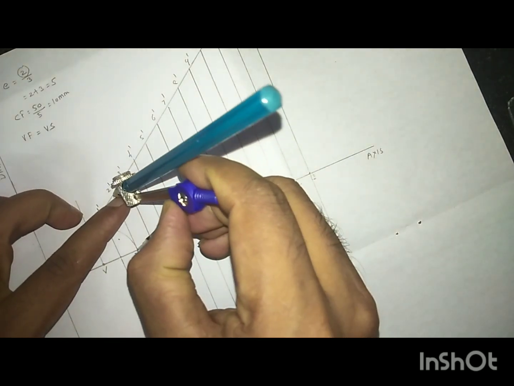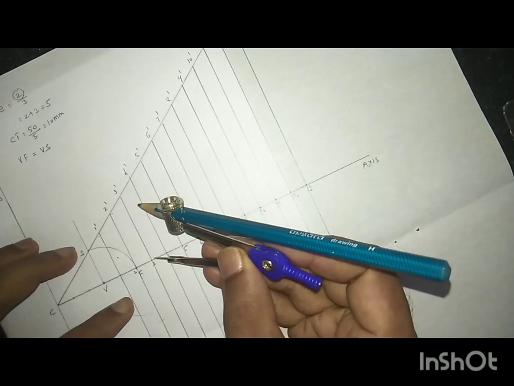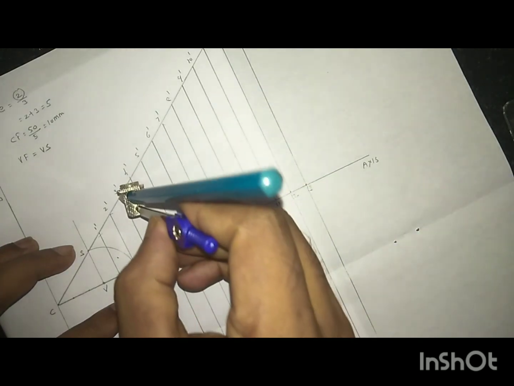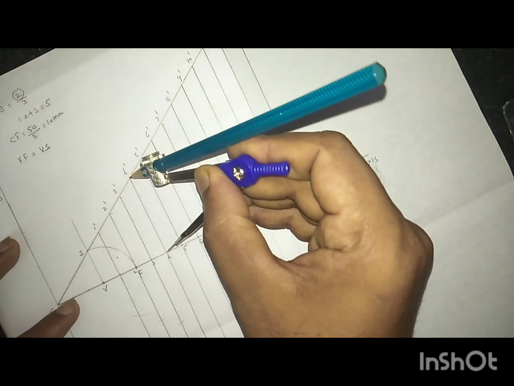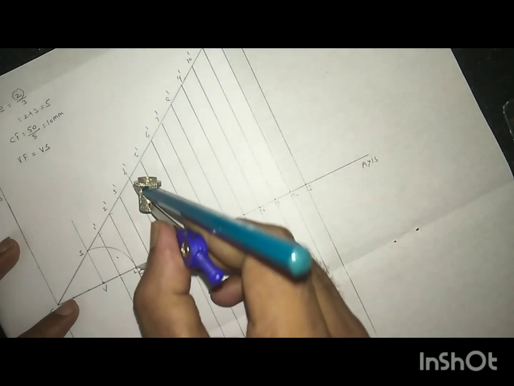Next, measure the distance between 2 and 2 dash and make the arc above the axis and below the axis. Next, measure the distance 3 and 3 dash, place the compass on the focus point and make an arc on the 3 and 3 dash line above and below the axis. Measure 4 and 4 dash with F as the center and make an arc on the 4 and 4 dash line above and below the axis.